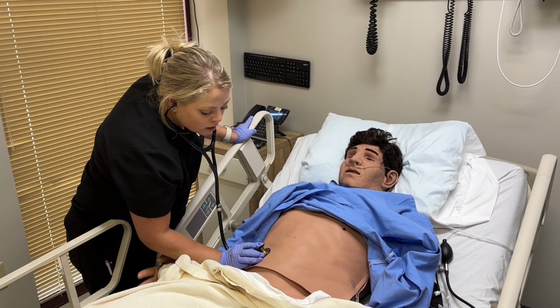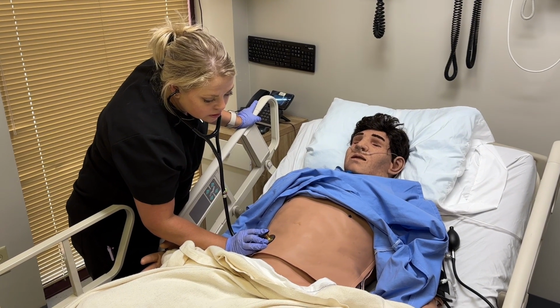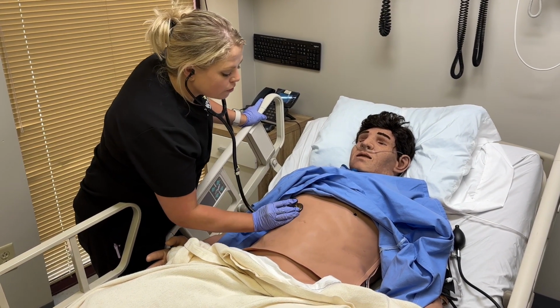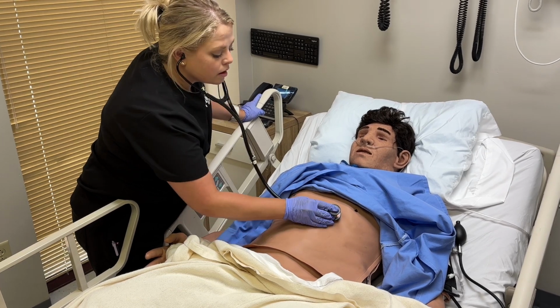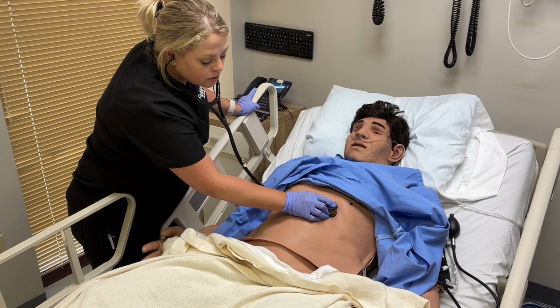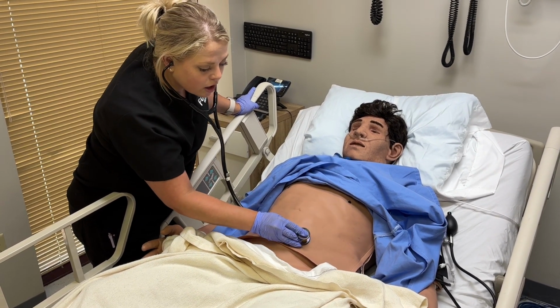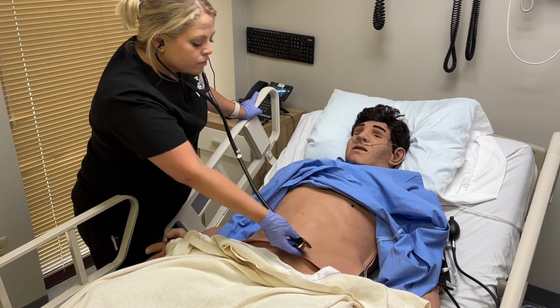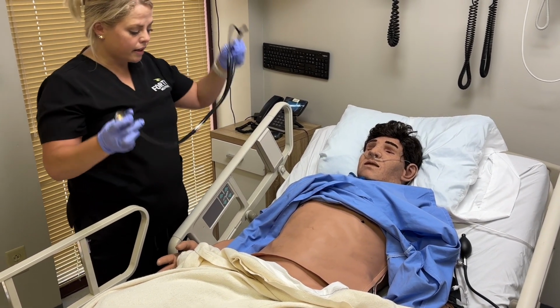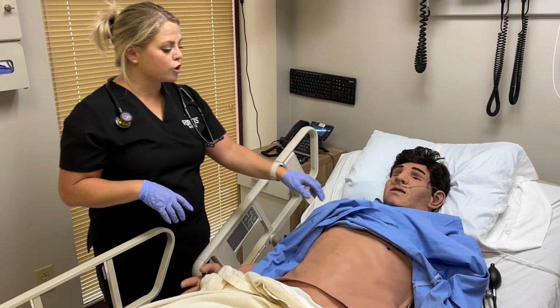So right lower quadrant, right upper quadrant, left upper, and left lower. Okay, and bowel sounds are active in all 4 quadrants.